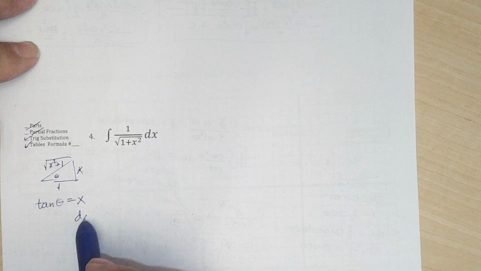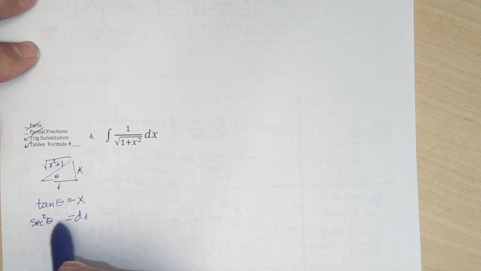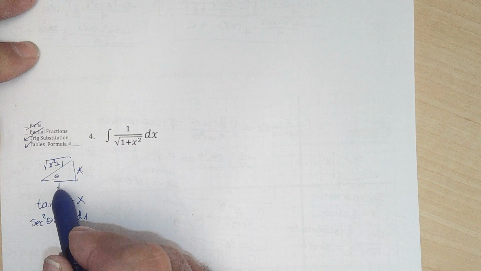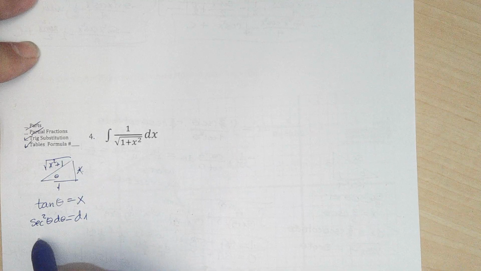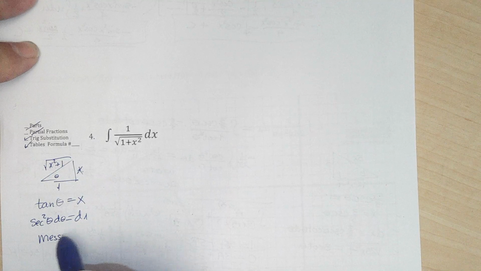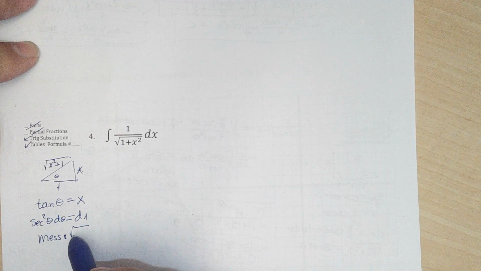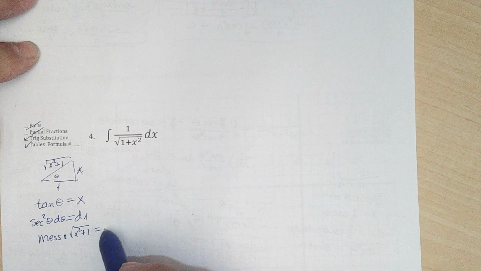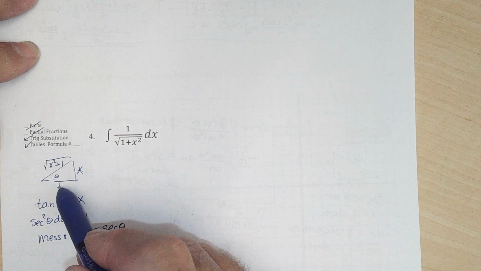So dx would equal, the derivative of tangent is secant squared theta d theta. And the mess, 1 over the mess is the cosine, so the mess over 1, or the square root of x squared plus 1 over 1, is the secant.